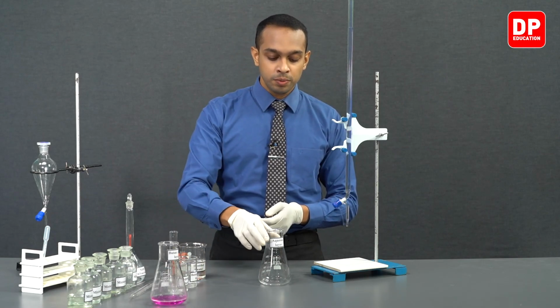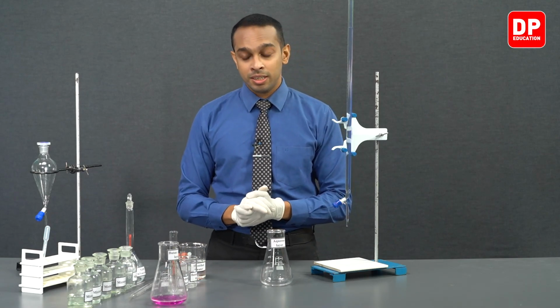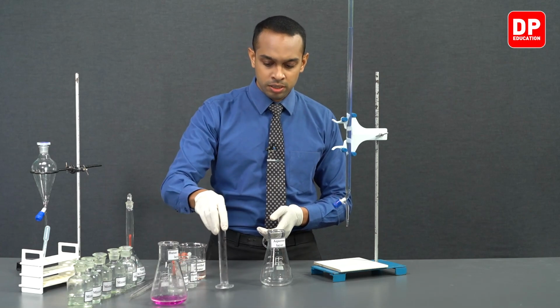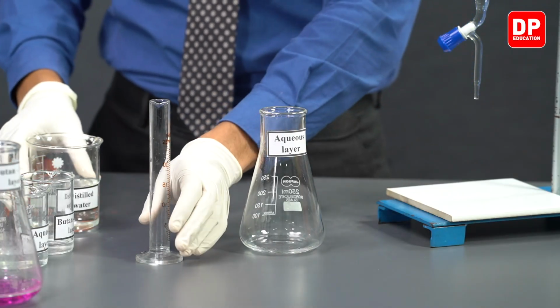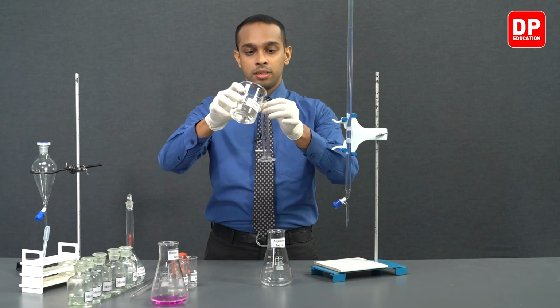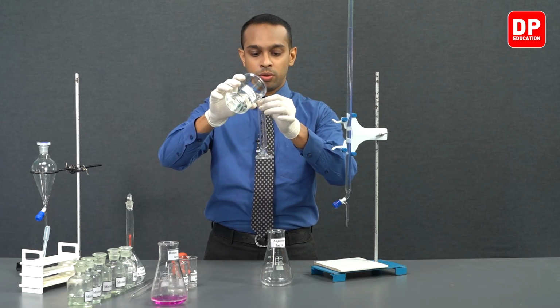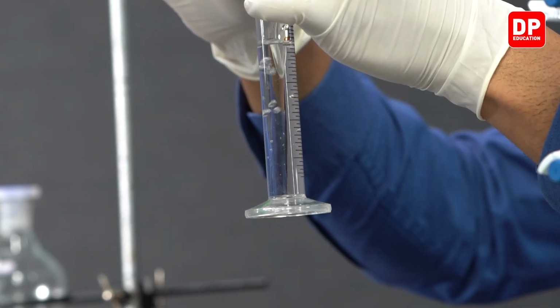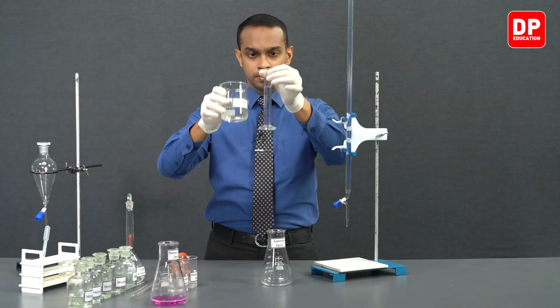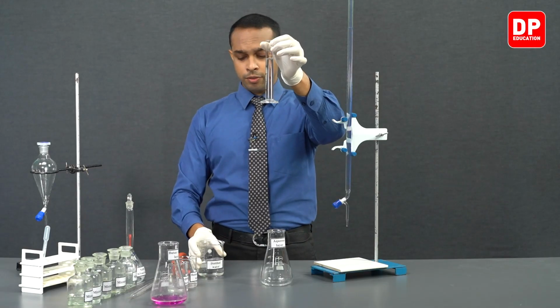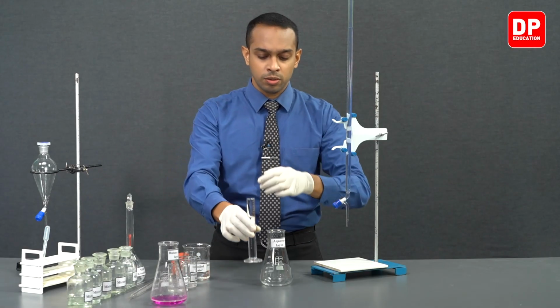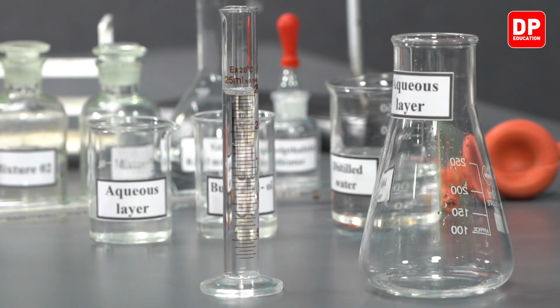After transferring 10 milliliters of the aqueous layer, we can now move on to measuring 25 milliliters of distilled water. We can use a measuring cylinder and then add 25 milliliters of distilled water to this measuring cylinder. Right, we have measured 25 milliliters of distilled water into this measuring cylinder.